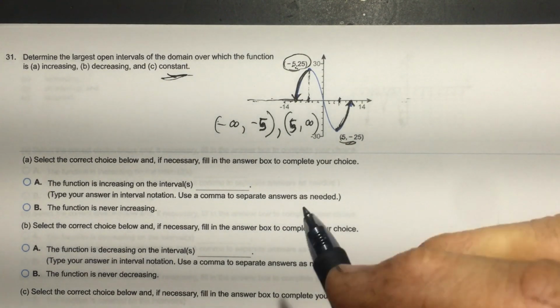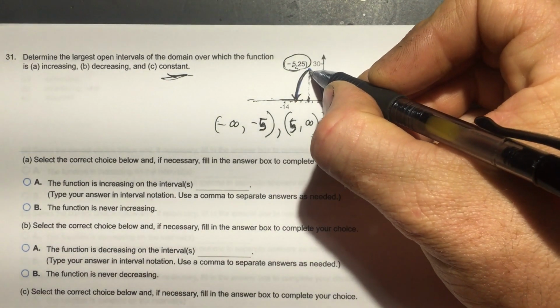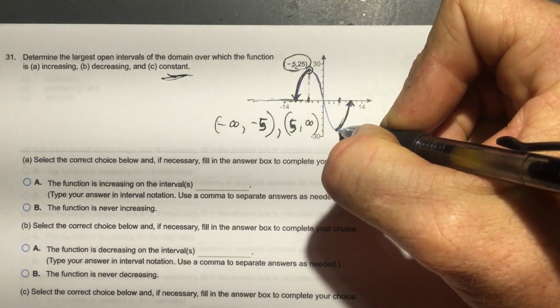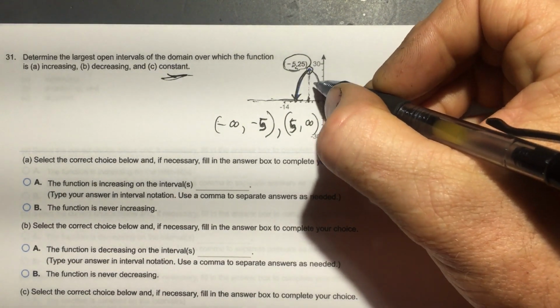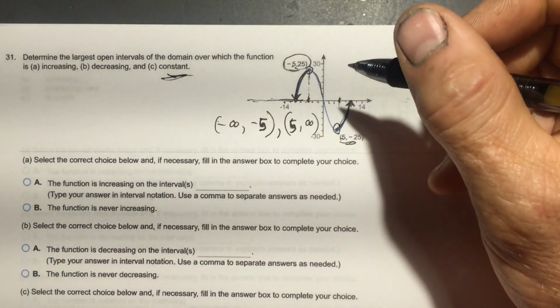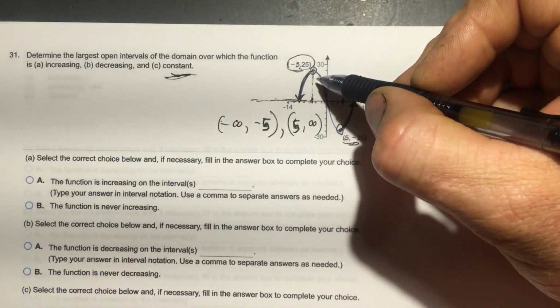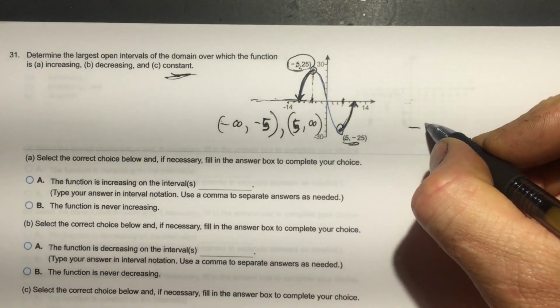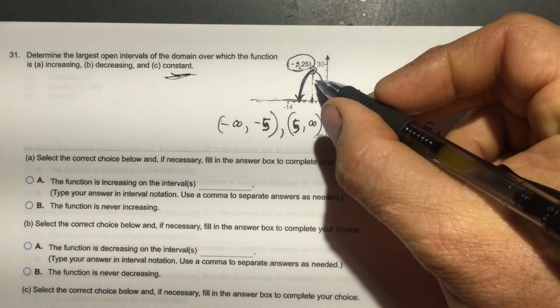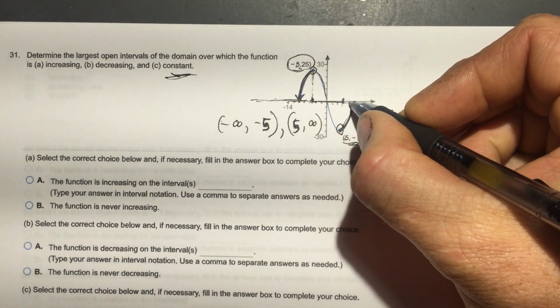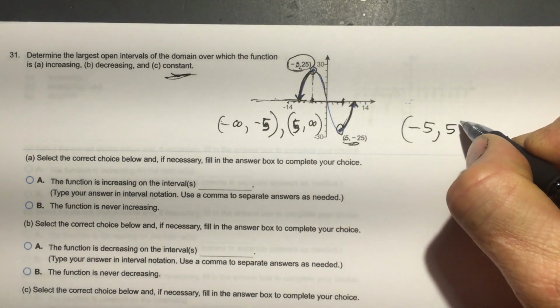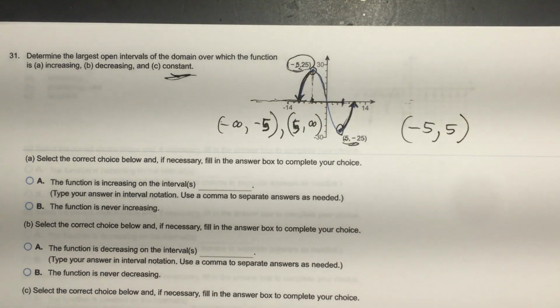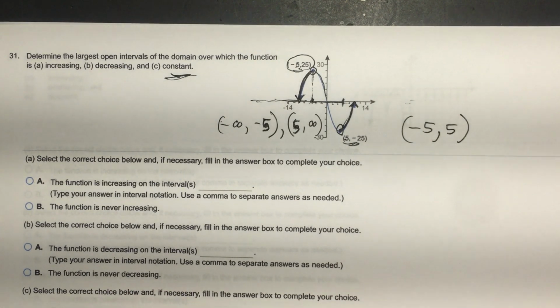Now, when is it decreasing? From right here to right there, this is decreasing because it's going downhill. What value does it start at? Well, it starts at -5. And when does it end? It starts at -5 and it goes right here to +5. And that's when it's decreasing. Okay, and then it's never constant.